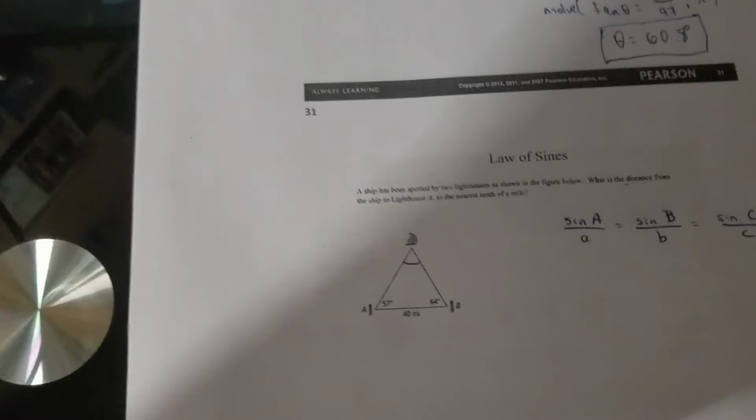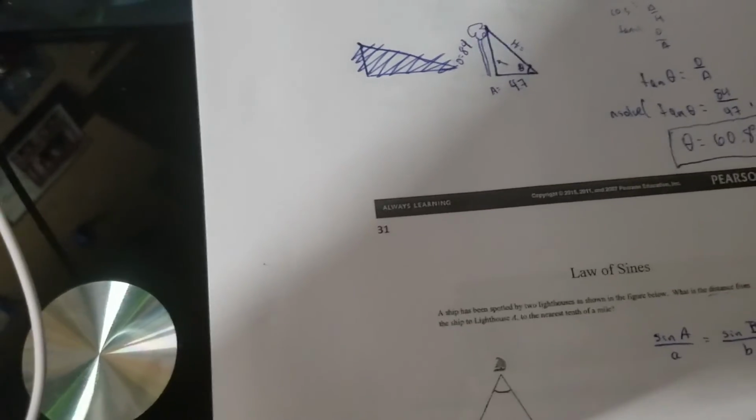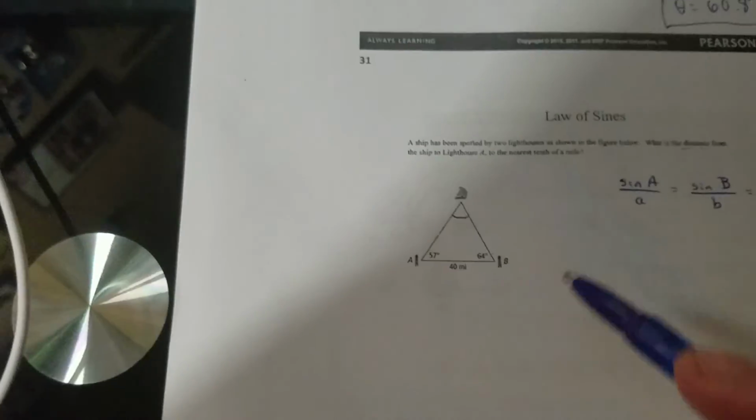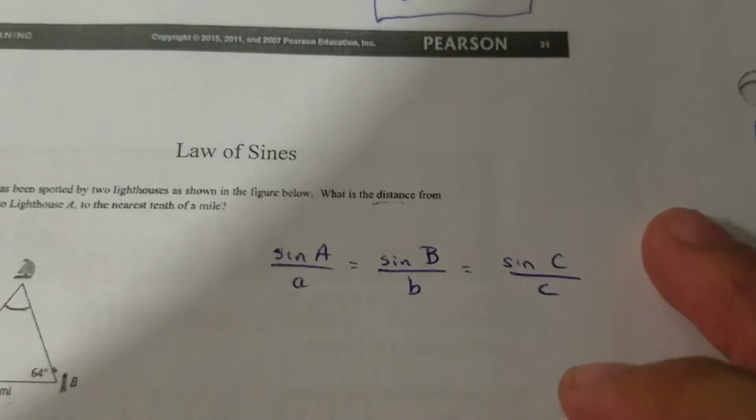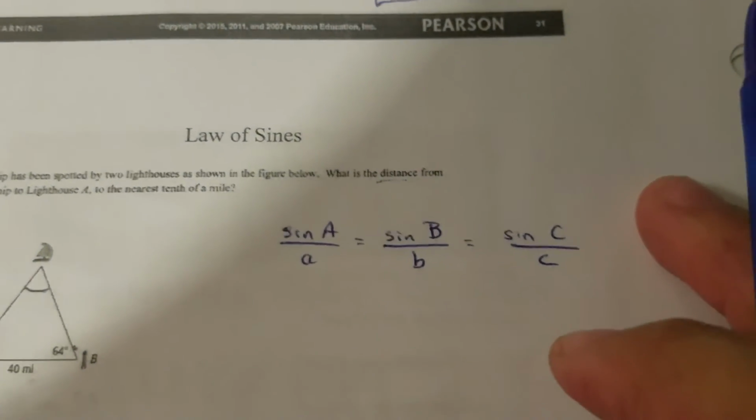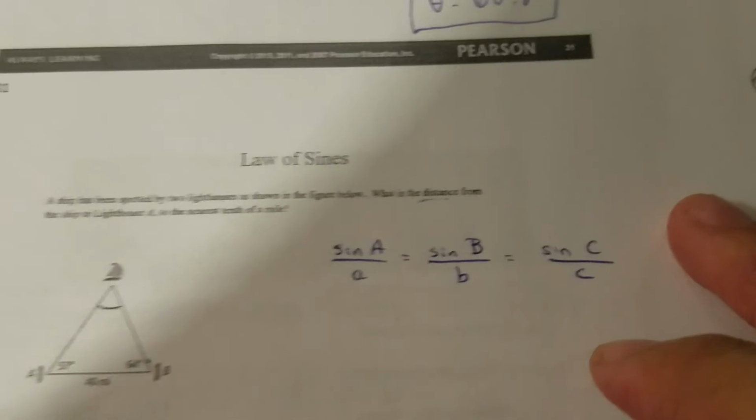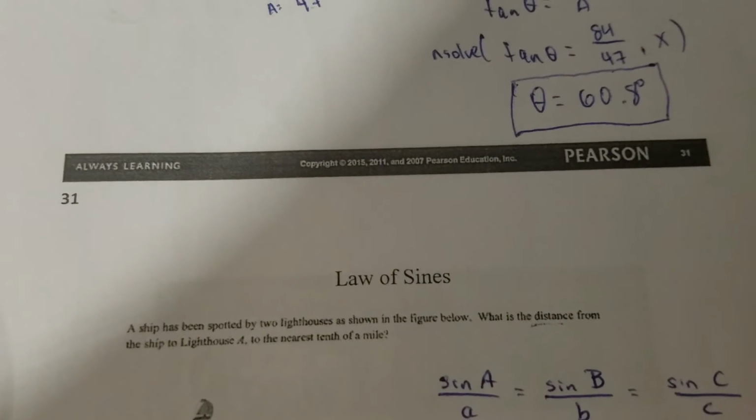So this is a law of sines problem, because if I look at the information they gave me, I don't have side angle side. They gave me angle side angle. Okay, and so I'm using the law of sines, which you do not have to memorize. That's on the reference sheet. And they're asking for the distance from the lighthouse to the ship. So here's the ship, here's the lighthouse, this is the distance I'm looking for.